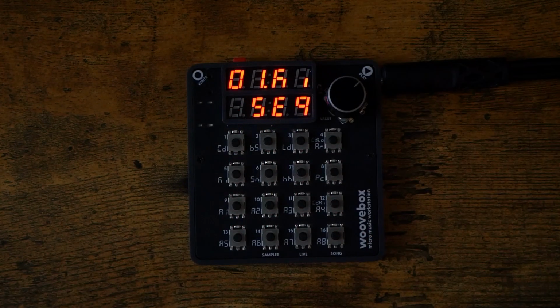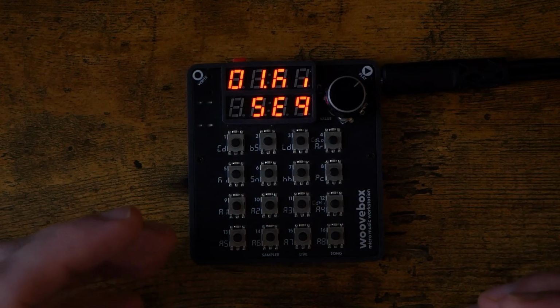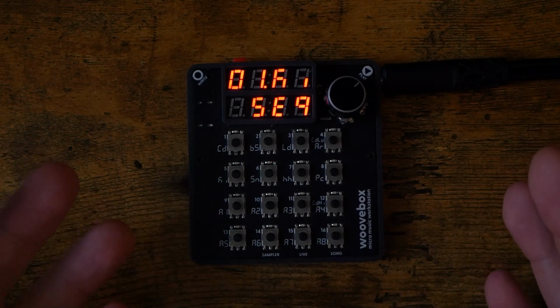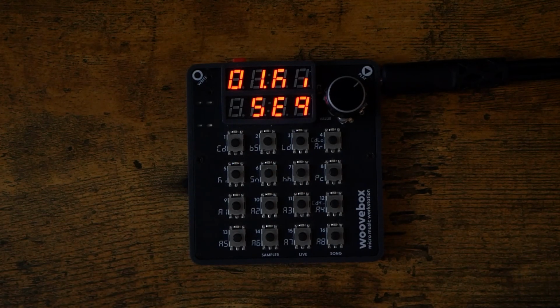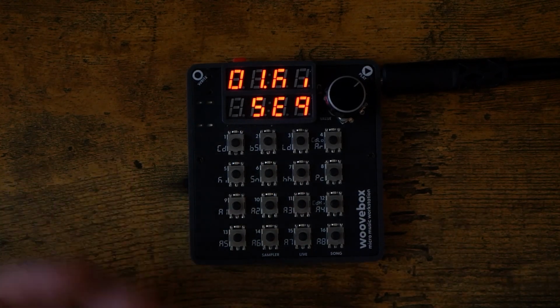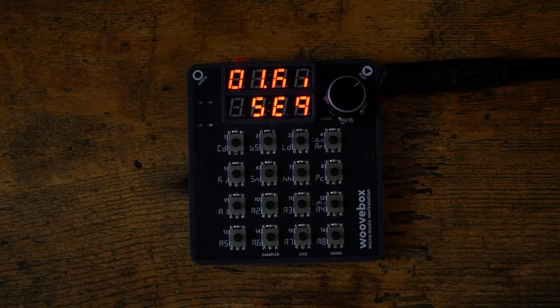There's 11 pages in total, and with a little bit of practice using this shortcut, you can fly between them so fast. So I really do hope that this video was able to demonstrate just how genius the Woovebox UI really is. To be able to fit so many features into a device this small while maintaining a very quick workflow, it just kind of blows my mind, and I think it really speaks to the passion that the creator has put into this awesome little groovebox.